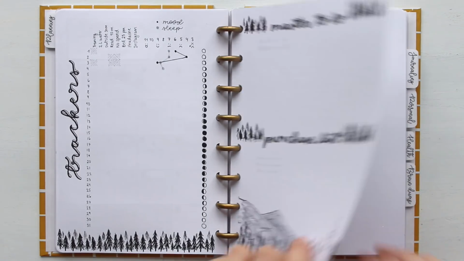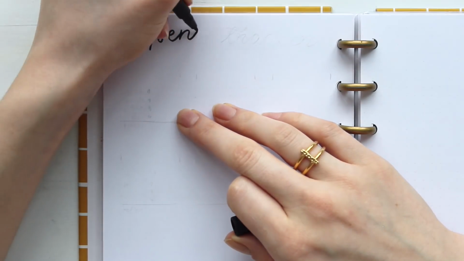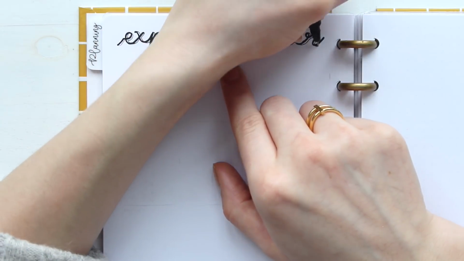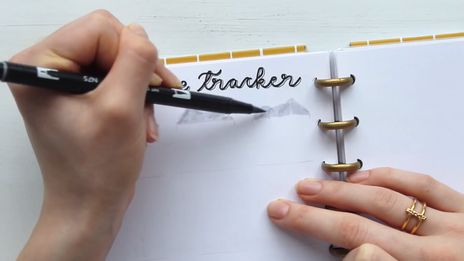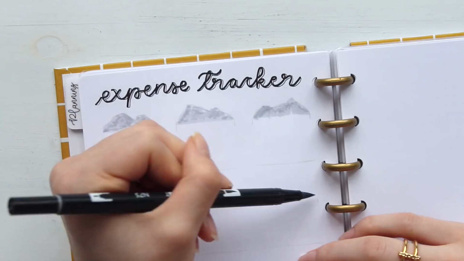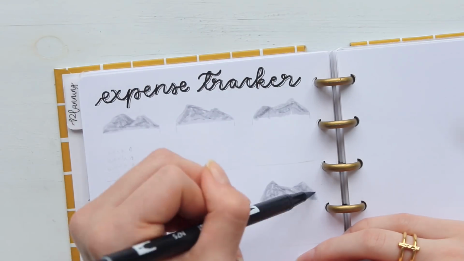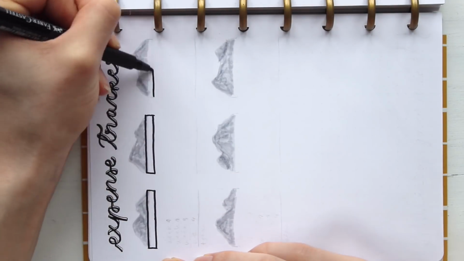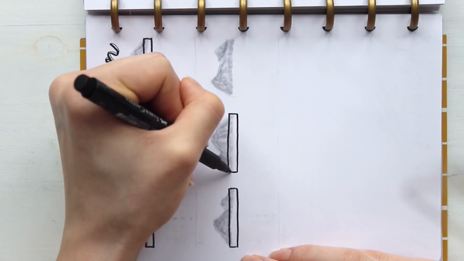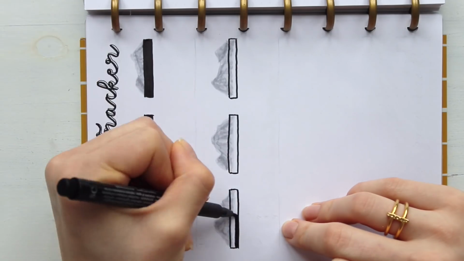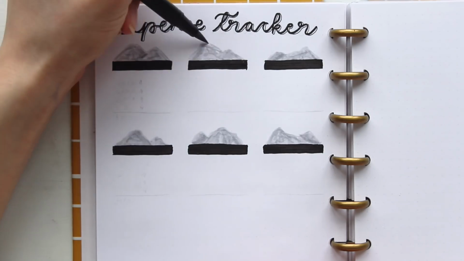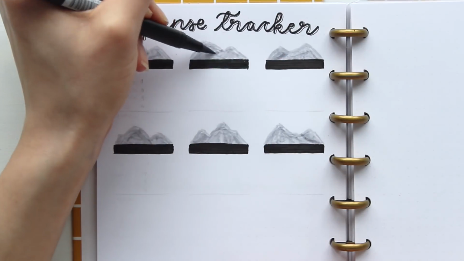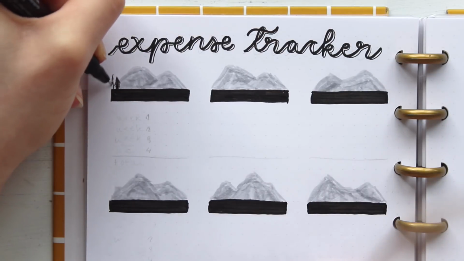On this next page I'm also going to have a new spread, which is my expense tracker, and I got this idea and the layout from Amanda Rachel Lee, who also did this same idea this month. And actually it's hard to explain right now, you can see it in the end, but I'm just starting off by drawing these mountains and then doing these boxes that I'm going to color in with black right after. And all of these boxes and mountains are going to be my headers, and as you can see I'm just making the mountains a bit bigger because I'm going to do this row of trees at the bottom, so I just wanted to make sure that you could still see the mountains.